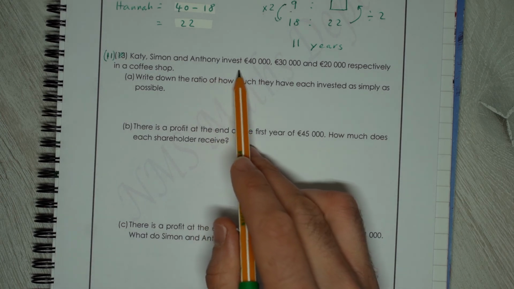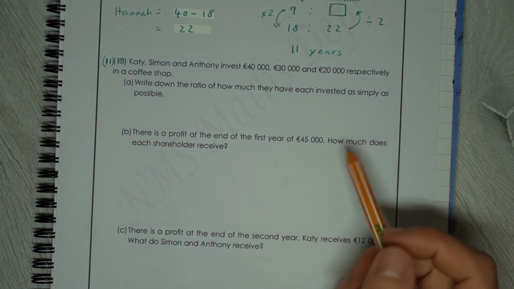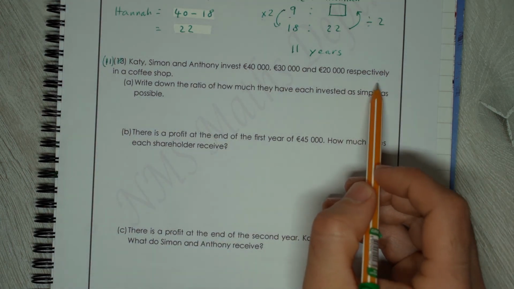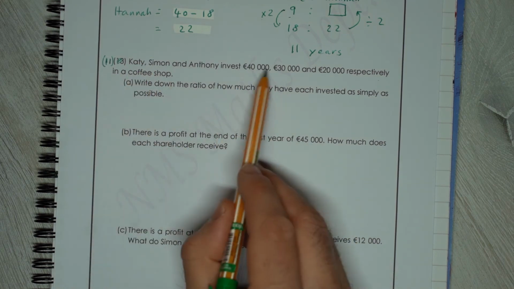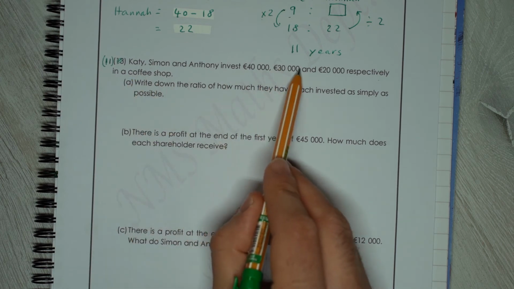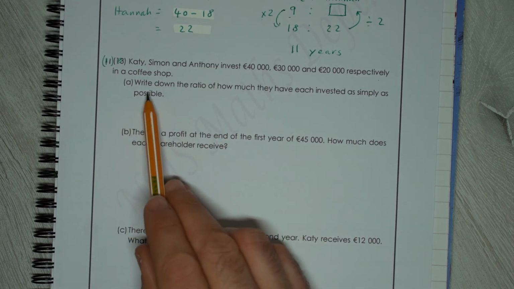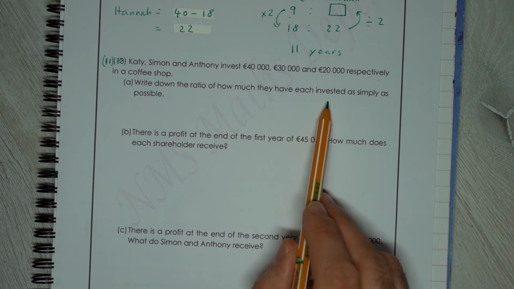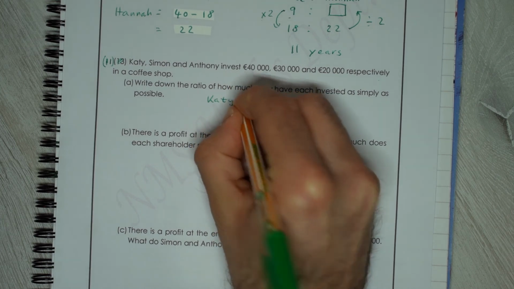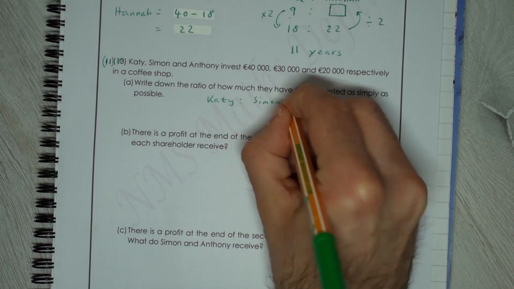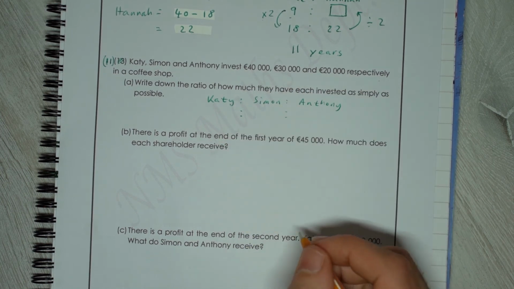Katie, Simon and Anthony invest 40,000, 30,000 and 20,000 respectively in a coffee shop. When we have the word respectively, it means that the first figure represents the first name. So 40,000 corresponds to Katie, 30,000 represents Simon and 20,000 represents Anthony. Question A. Write down the ratio of how much they have each invested as simple as possible. So we need to write their names first. Katie is to Simon is to Anthony, and we write down these figures.